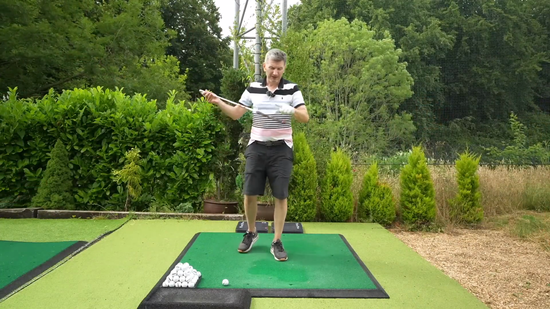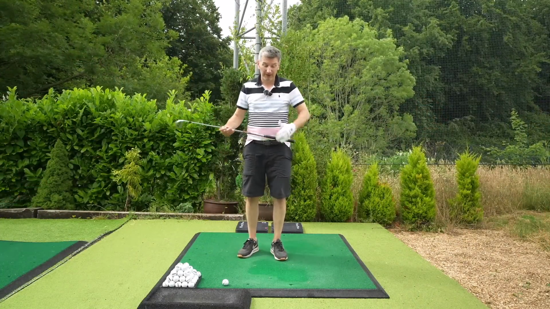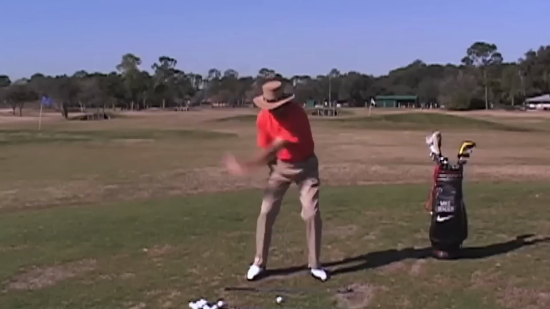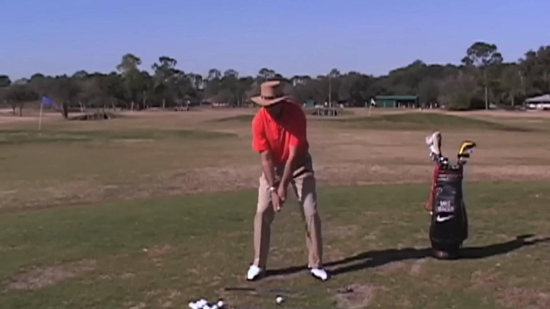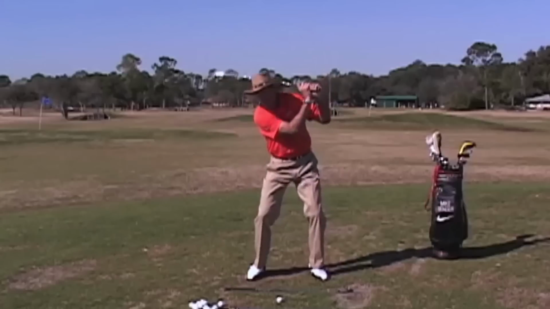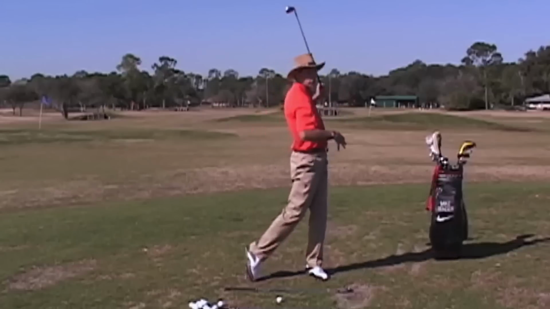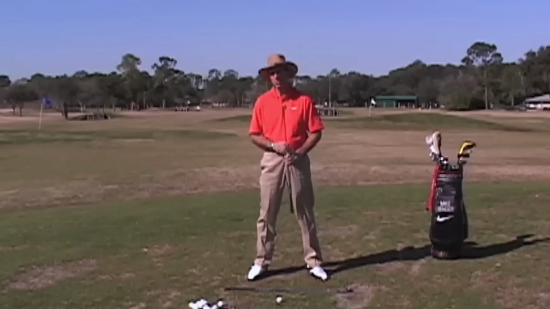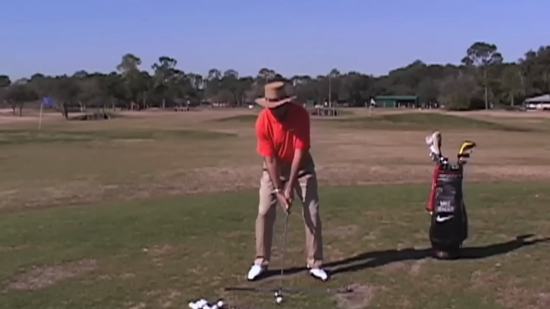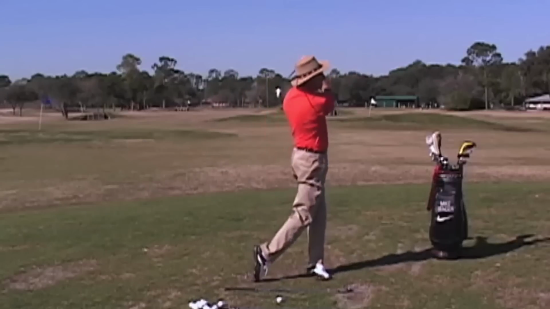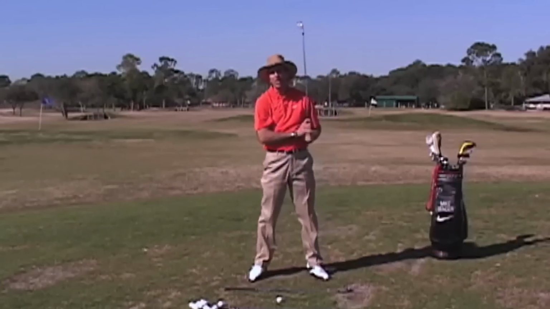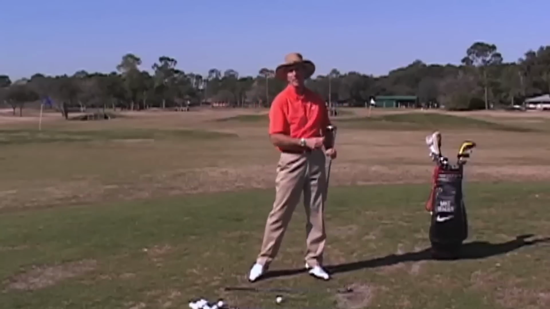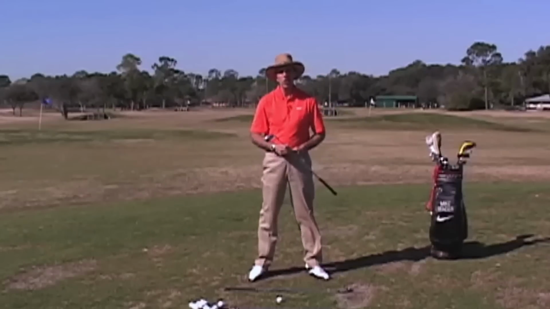Everything we do with the body needs to transfer into the handle and out into the club head and obviously onto the ball. If I make a swing like this and I hit golf balls like that without really using or turning my shoulders or my hips, I can hit a 7-iron 160 doing that. And then when I make a swing like this, I can hit it 170. So the rotation and the turning and the shifting of the weight gets me about 10 extra yards.